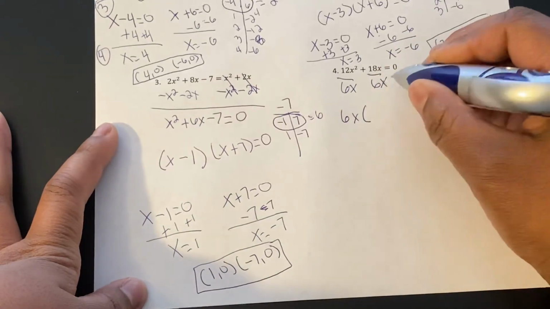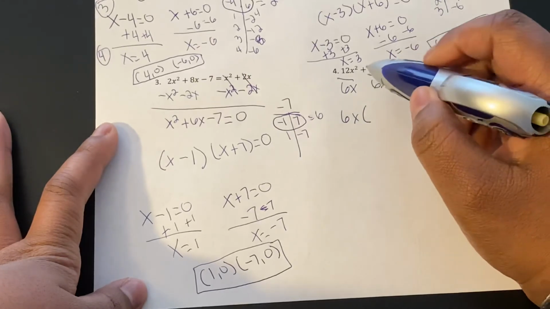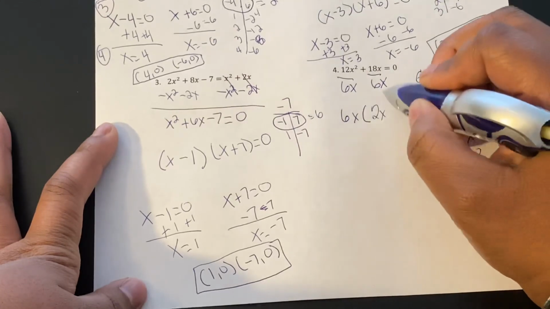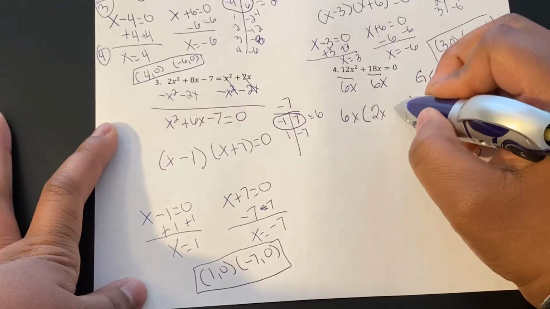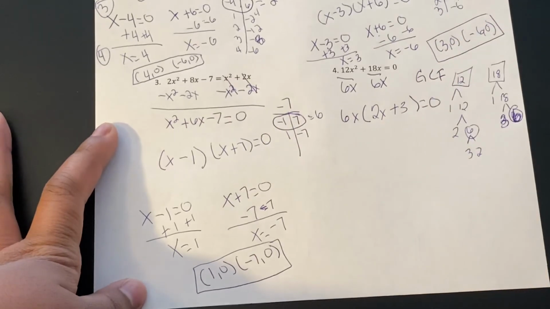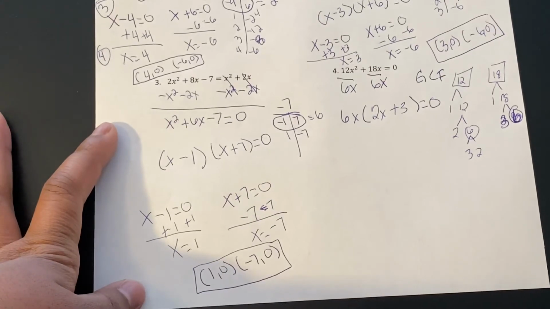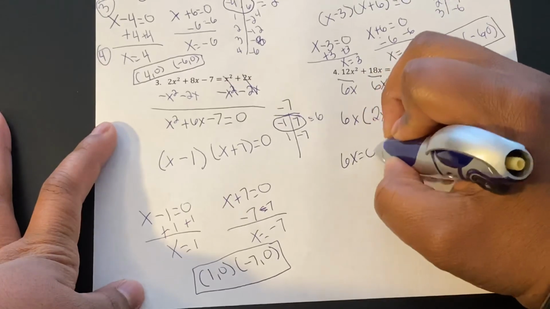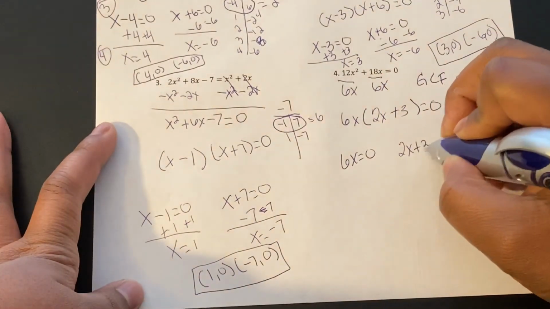Now what's left is going to be 12x squared divided by 6x is 2x, and then 18x divided by 6x is positive 3, and that's going to equal 0. Don't forget your equals 0. Okay. Now, I still have to separate these two factors and make them equal to 0.